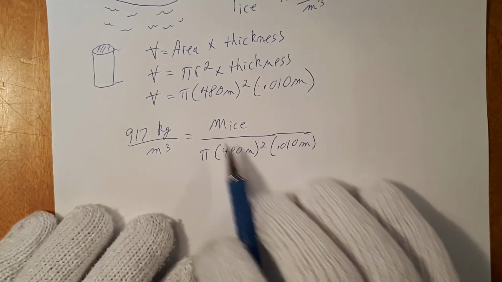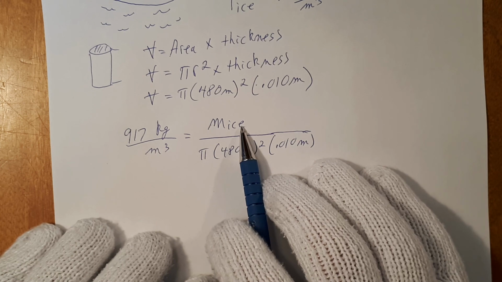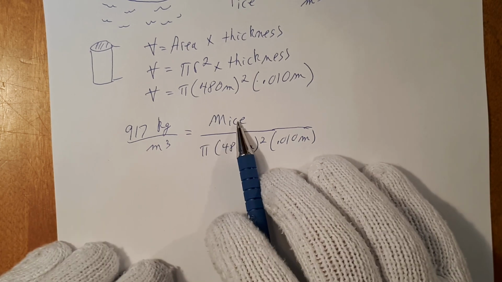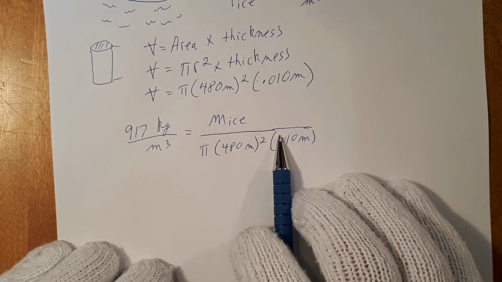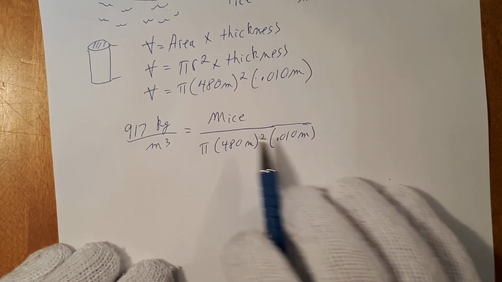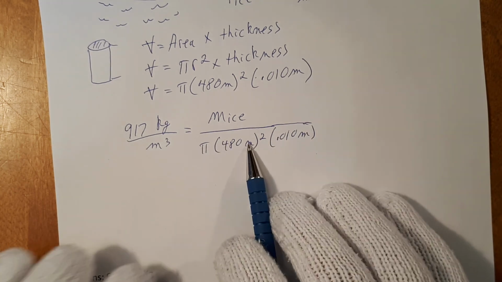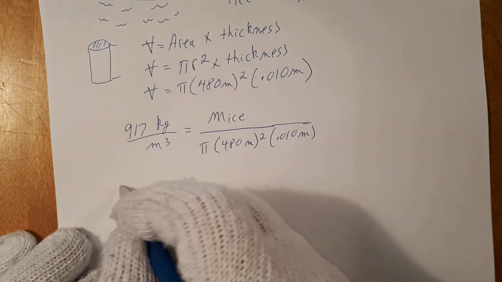Now we need to isolate the mass of the ice. Isolating this, multiply both sides by the volume. Bring the volume to the left-hand side. Multiplying the right-hand side by this denominator, the denominator will cancel out, moving it to the left, and the equation will look like this.